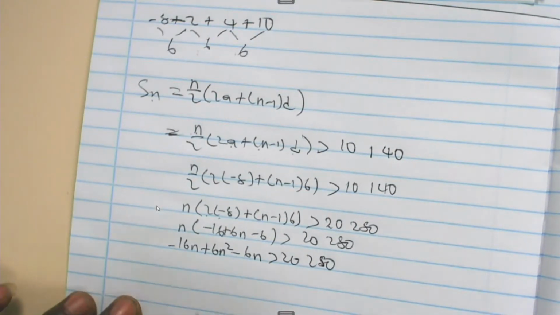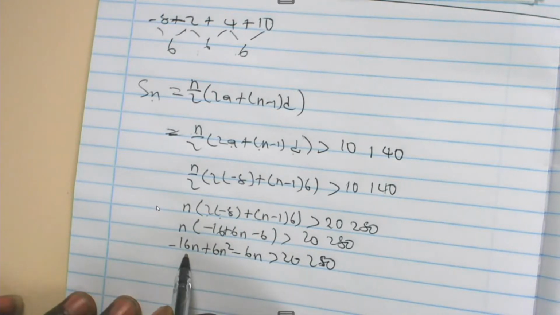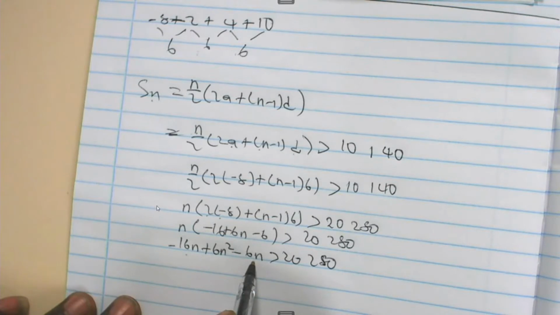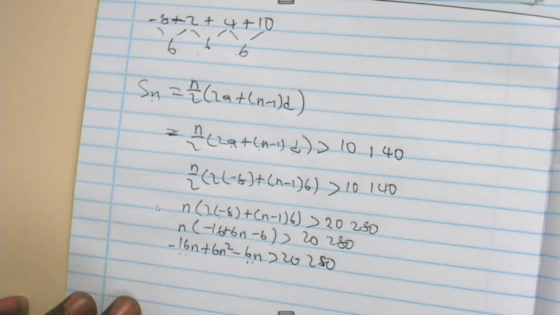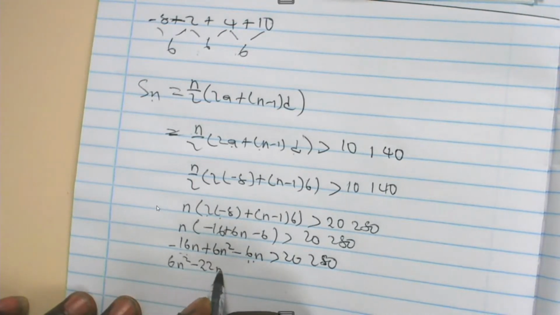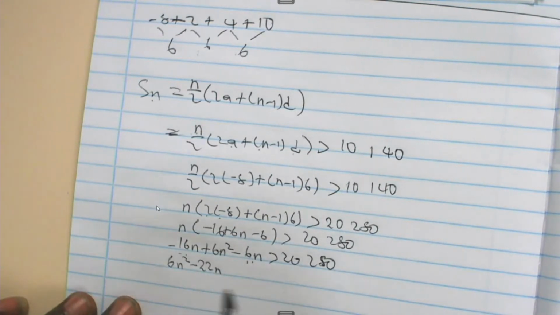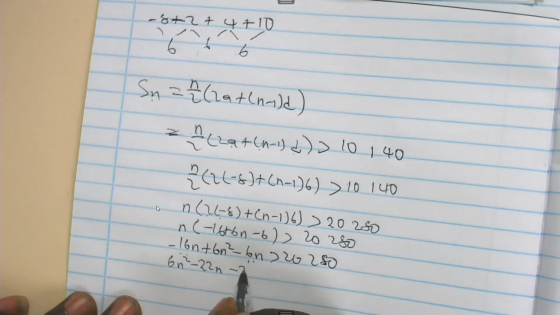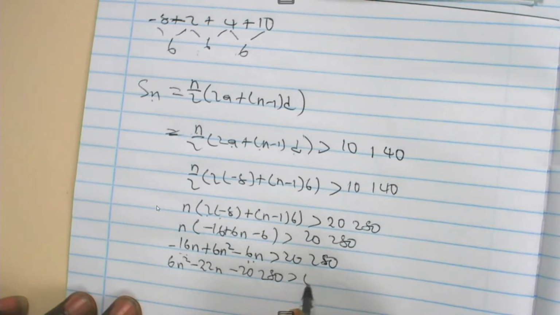Okay, and then the like terms there, we have -16n. We also have -6n. -16n minus 6n gives us -22n. We have 6n squared minus 22n. If we transpose this to the other side, it would be minus 20,280. That is greater than 0.